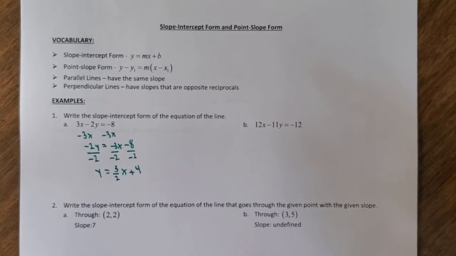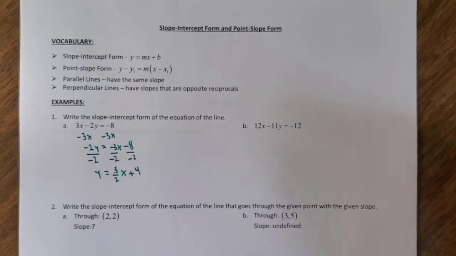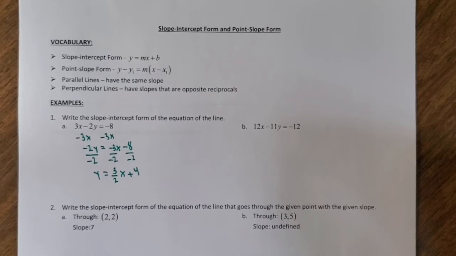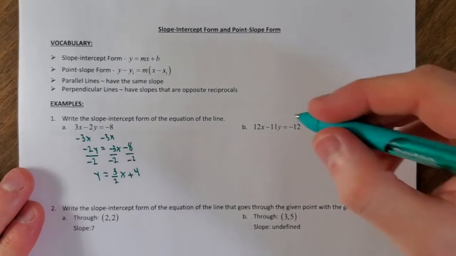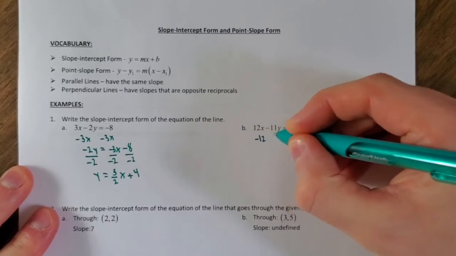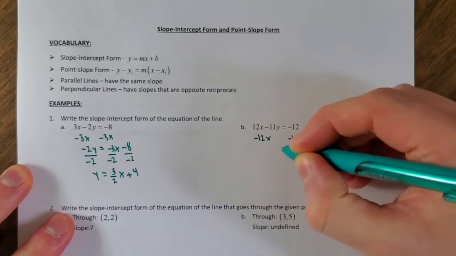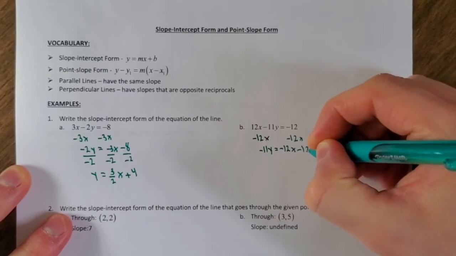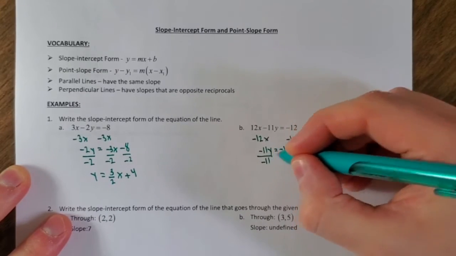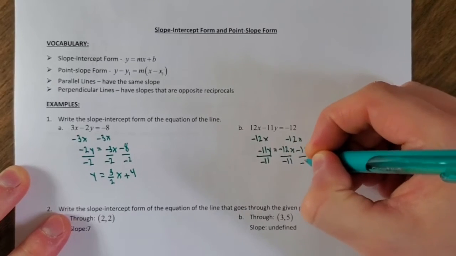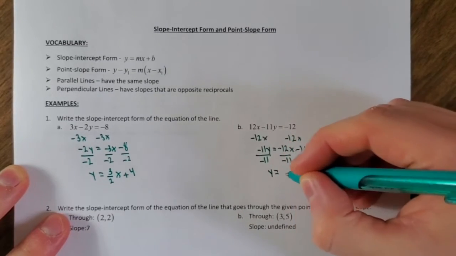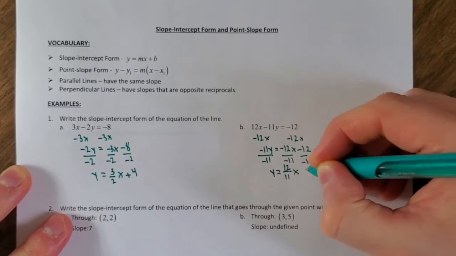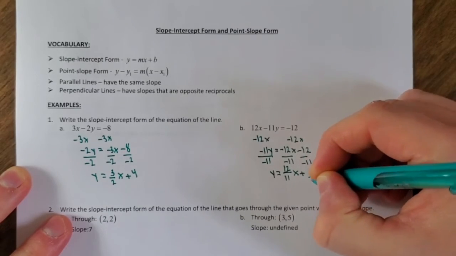For letter B, why don't you try this one out on your own, and then once you think you've come up with the right answer, unpause it and we'll go over it together. Okay, so letter B, it's fairly similar, where we want to subtract our x term from both sides. And likewise, we want to get a single y by itself, so let's divide out by that constant of -11, and we'll get y = 12/11 x + 12/11.